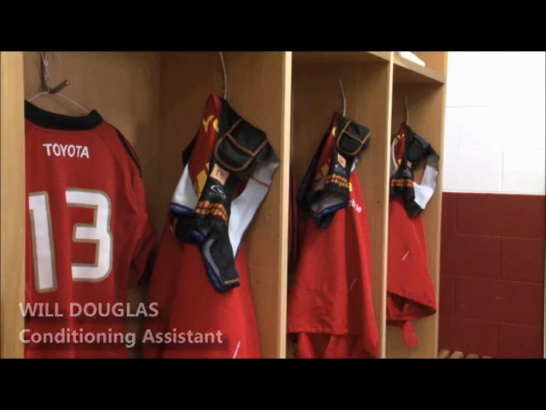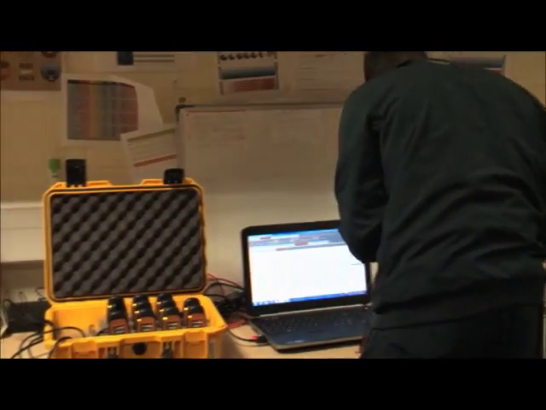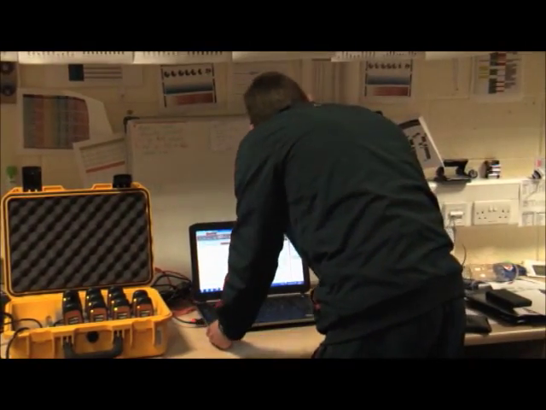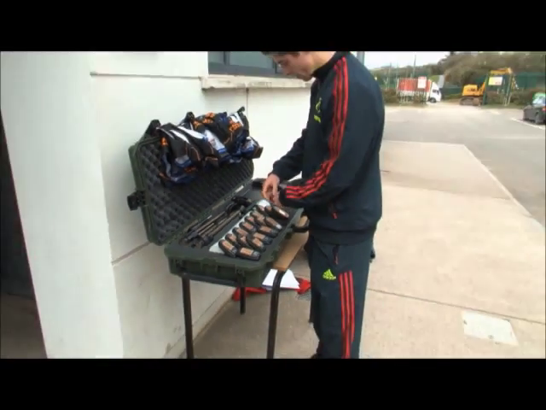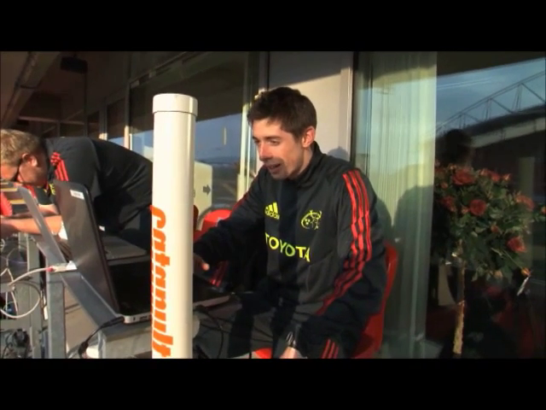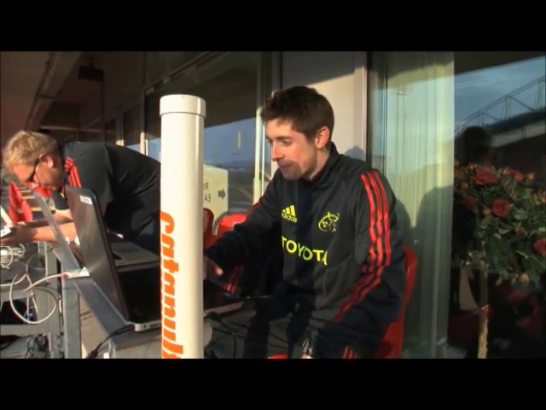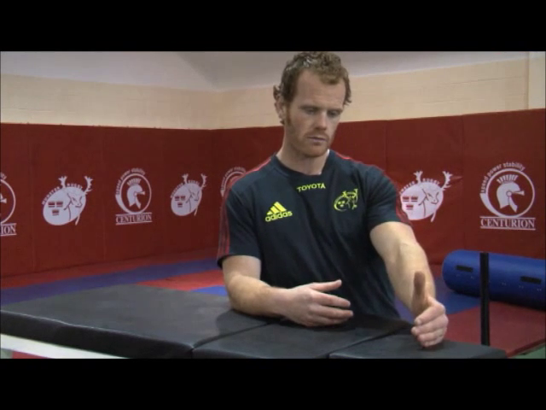So I'll come in nice and early before the players get in here, and I'll have all the vests labelled and set up, and I'll assign each unit to a player. Then I'll set up upstairs, set up my laptop, and get the live aerial all ready so I can get live input from when the players appear.